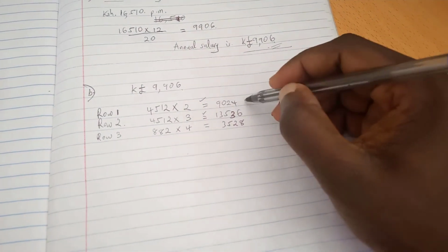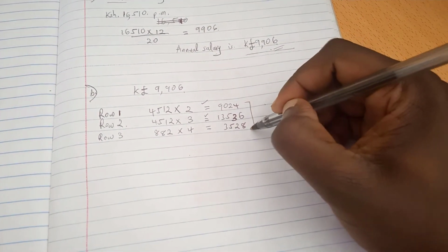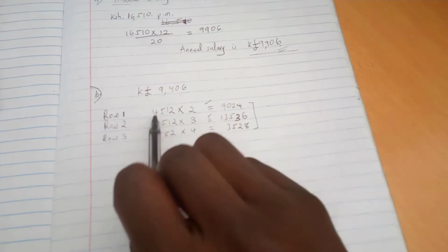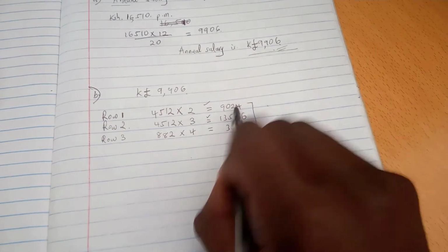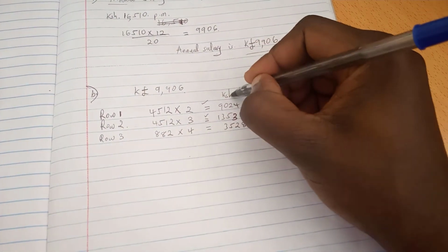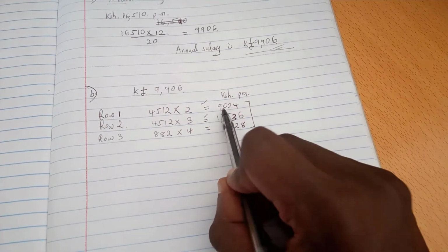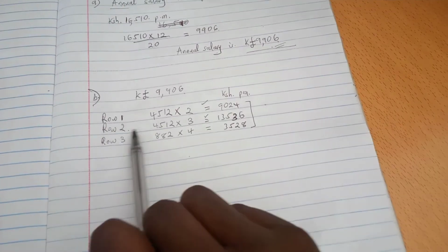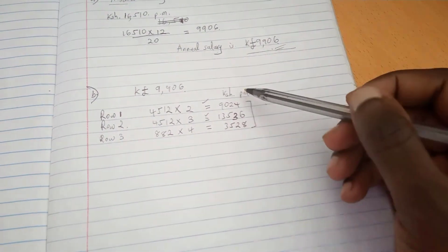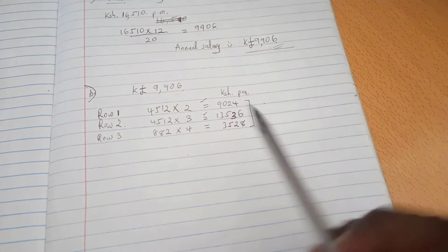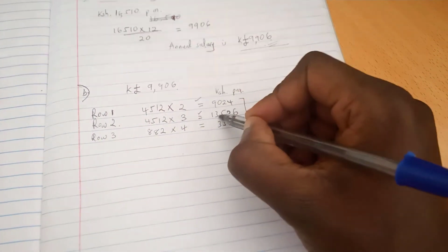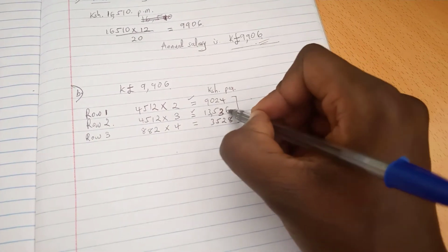When we key these in the calculator, we'll get that for row 1, the tax in Kenyan shillings for every year will be equal to 9,024. In row 2, the tax in Kenyan shillings for every year will be equal to 13,536.